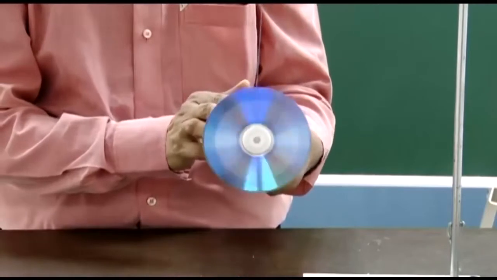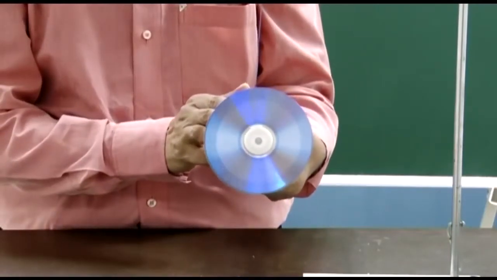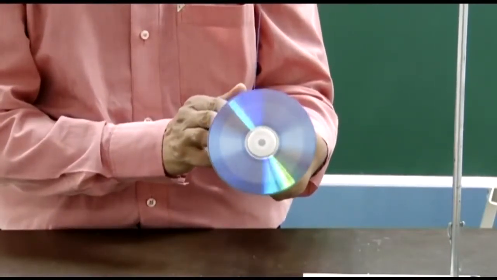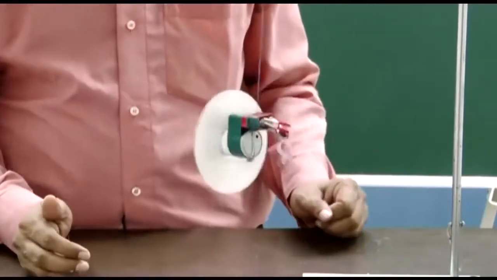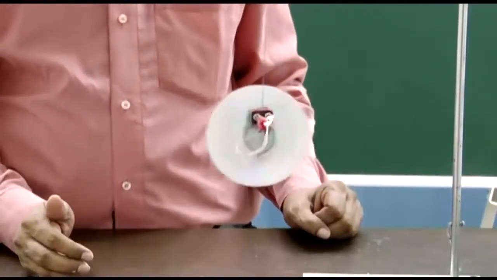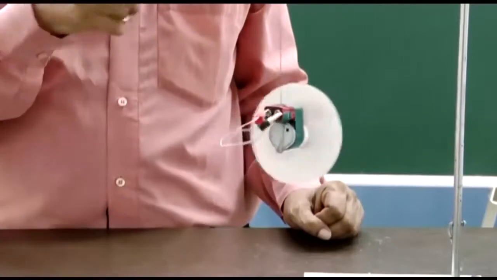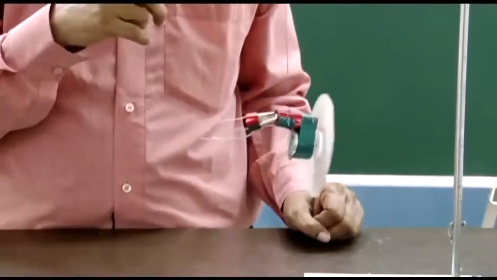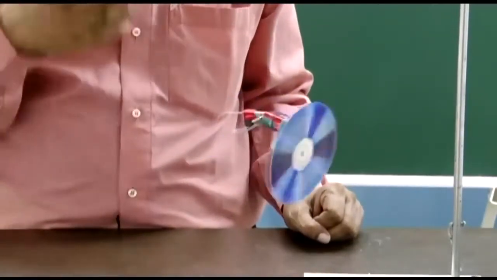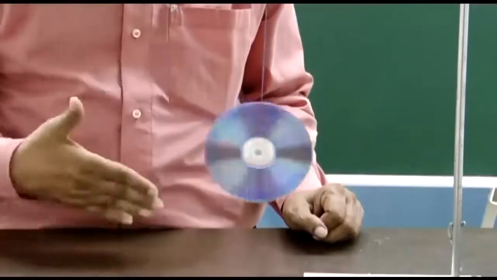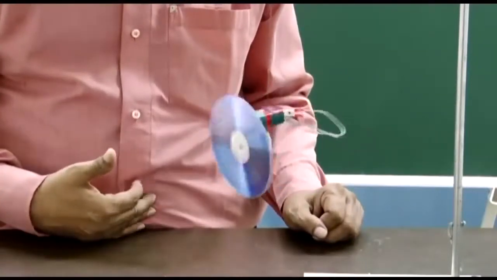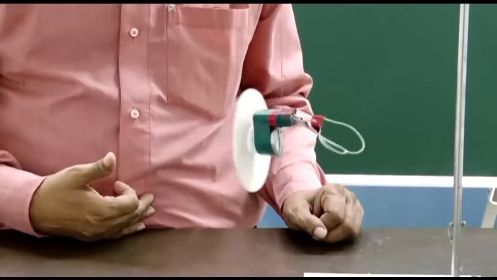I am keeping the CD surface vertical and releasing it, and see what happens. See, it is rotating about a vertical axis, but the CD surface is almost vertical. It is not tilting.